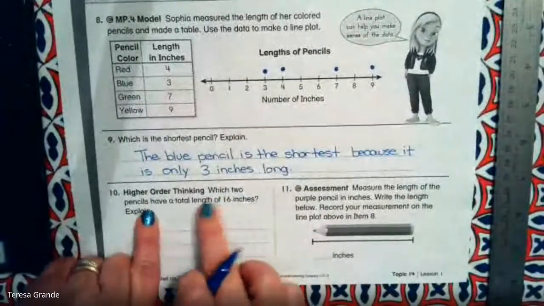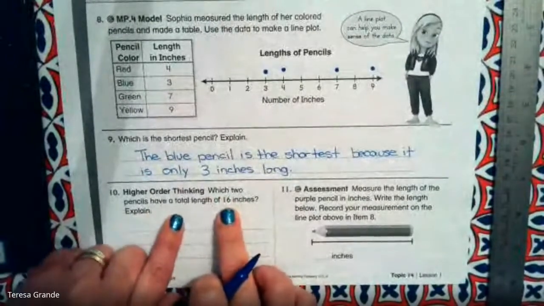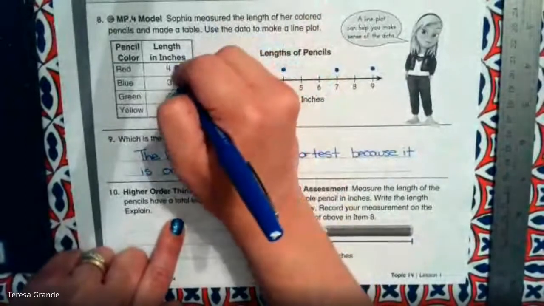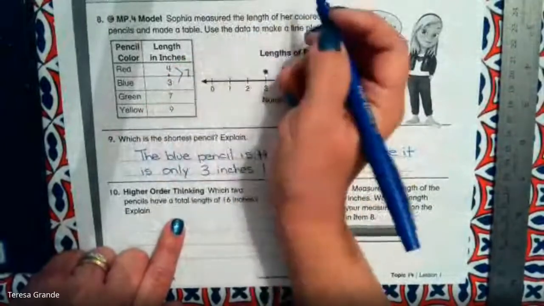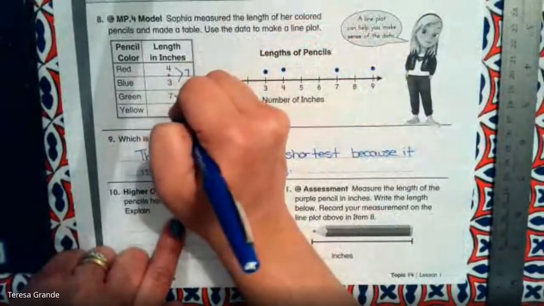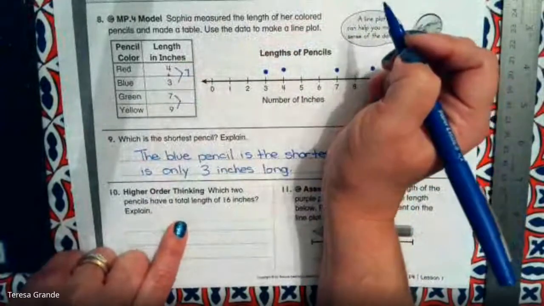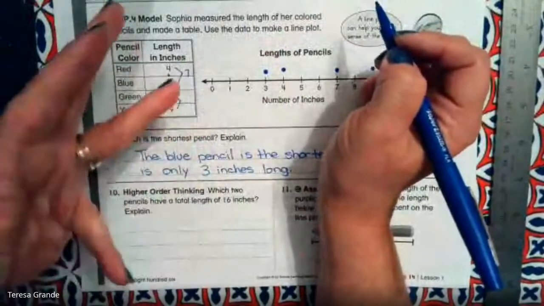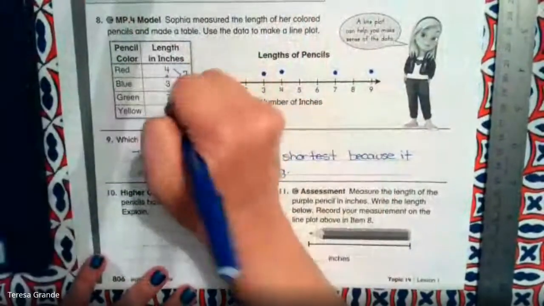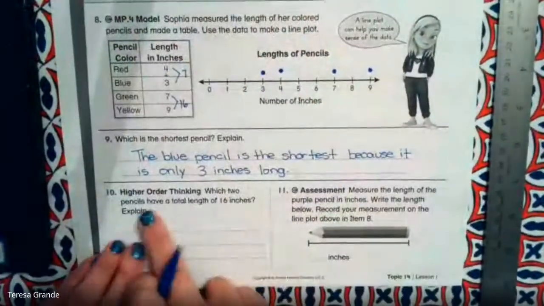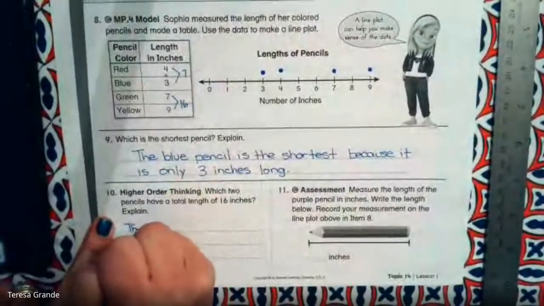Can we figure out which 2 pencils have a total length of 16 inches? Well, let's take a look. Let's start up here. What is 4 plus 3? Right, it's 7. Do we know what 7 plus 9 is? Let's think about that. 9, 10, 11, 12, 13, 14, 15, 16. 7 plus 9 is 16. So which 2 pencils have a total length of 16 inches? The green and the yellow.